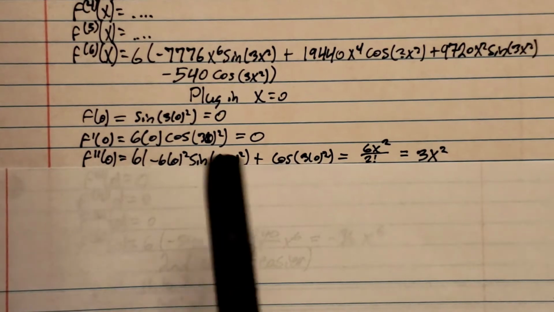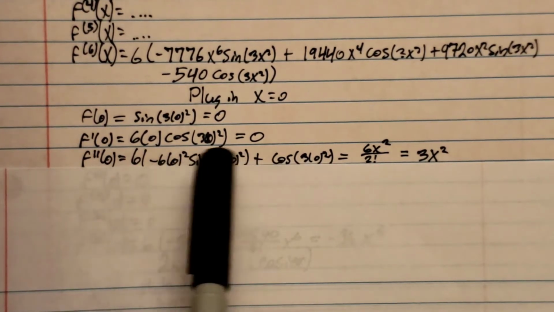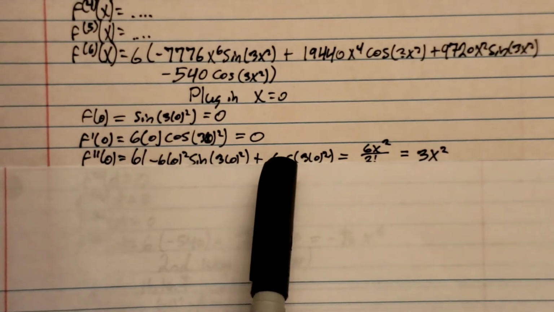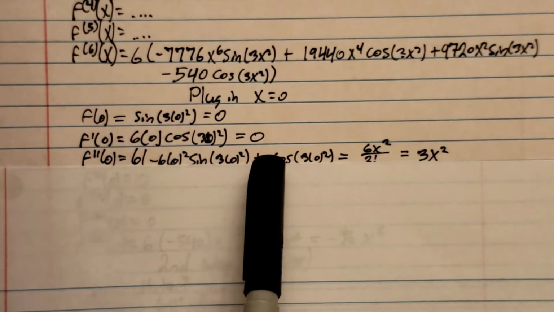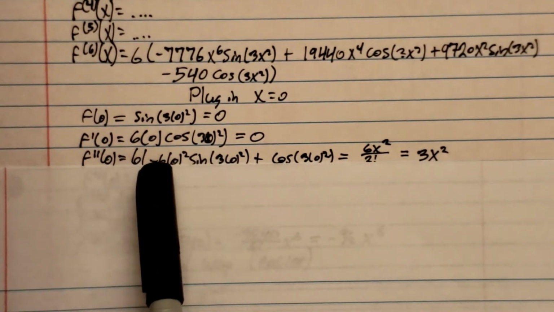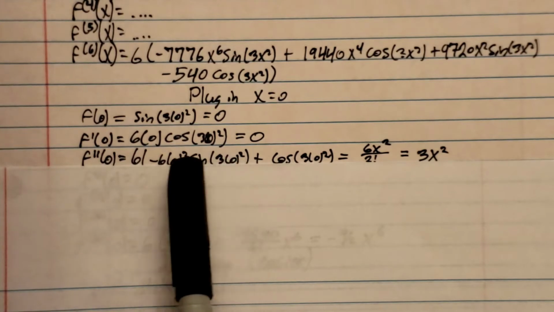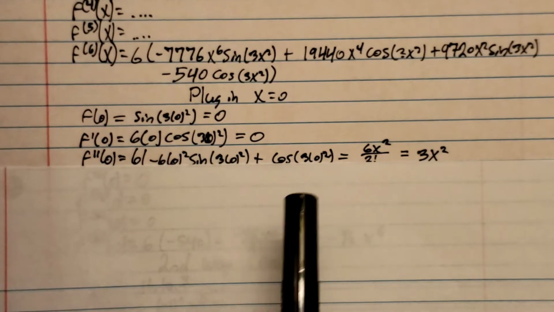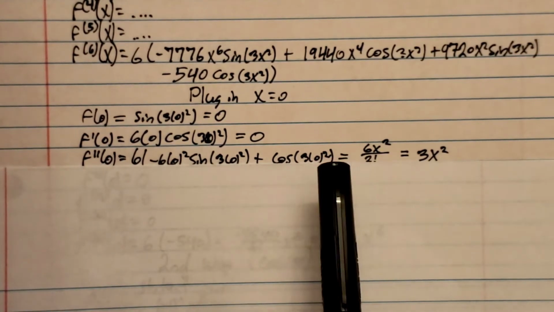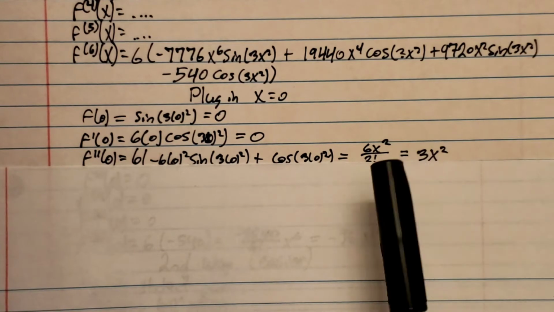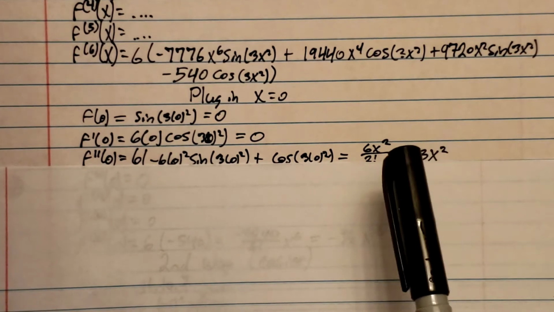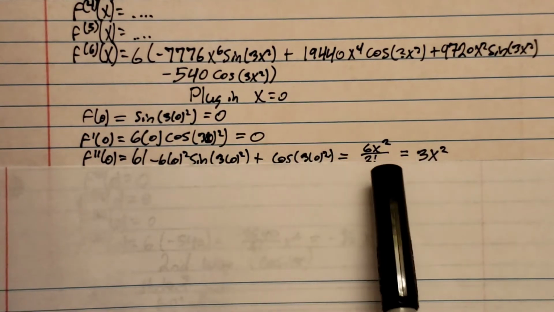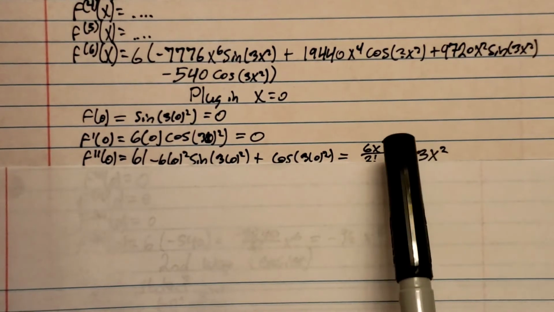Well, this third one, or second derivative, when you plug in 0 into the cosine, it'll be 1, and because it doesn't have an x in front, it's not multiplied by 0. So this ends up being 6 multiplied by 0, because this sine is 0, so just 0, plus 1. 0 plus 1 is just 1, so 6 times 1 is just 6. Then, because it's the second derivative, you multiply this by x minus a, where our a is 0, so it'll just be x.